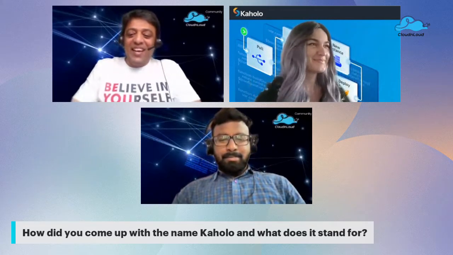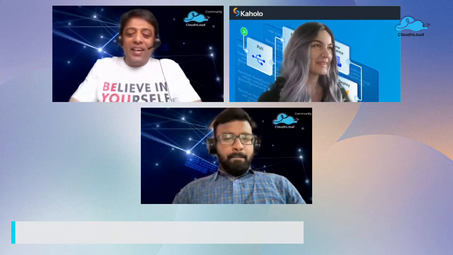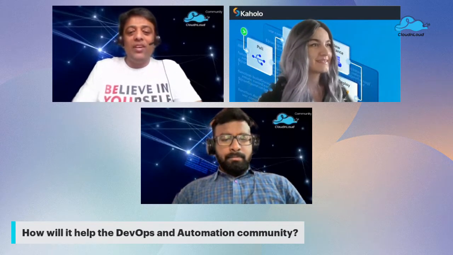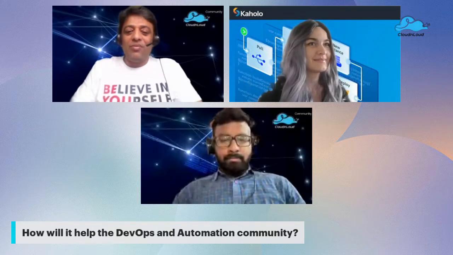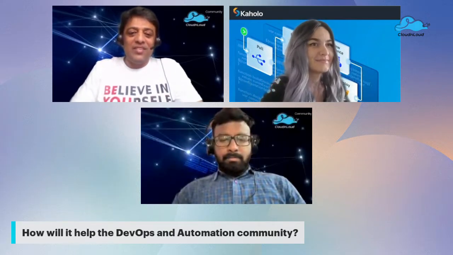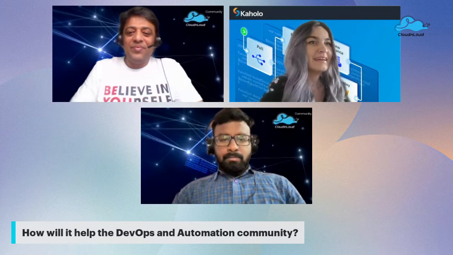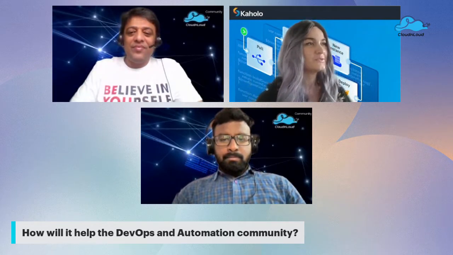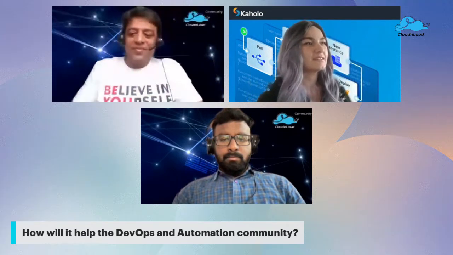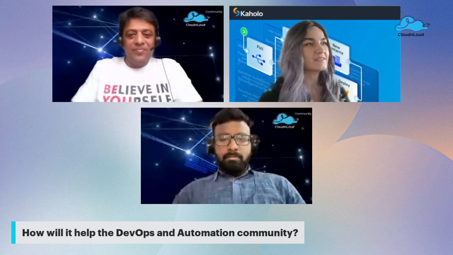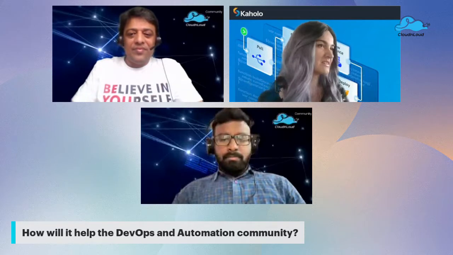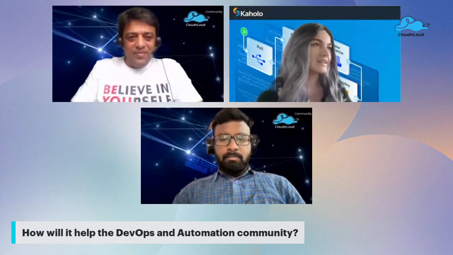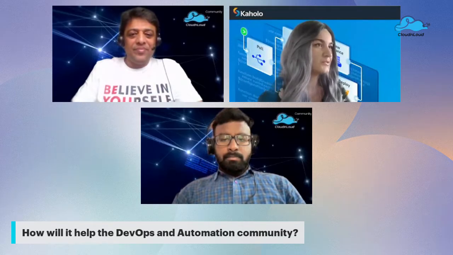Okay. Basically, can you help us understand how this tool will help our DevOps and automation community? So I think for sure it will make it easier to create small automation pipelines. It's mostly graphical, so it's really intuitive.